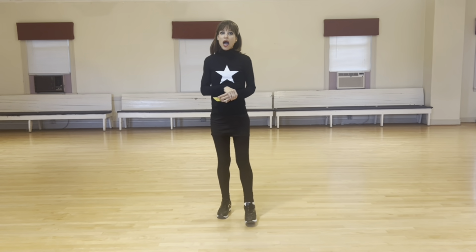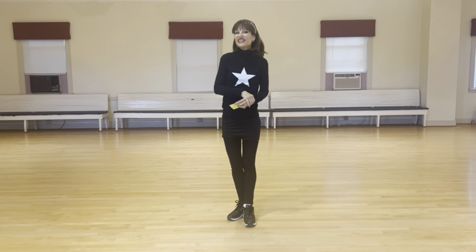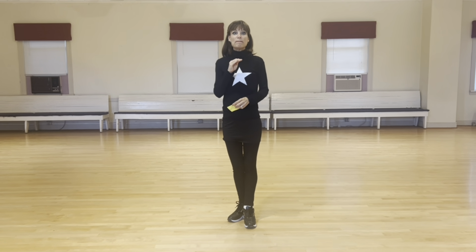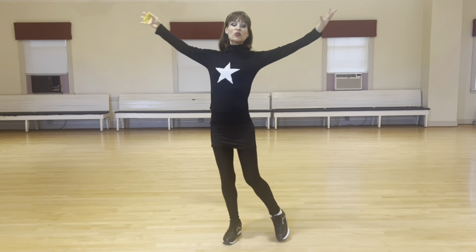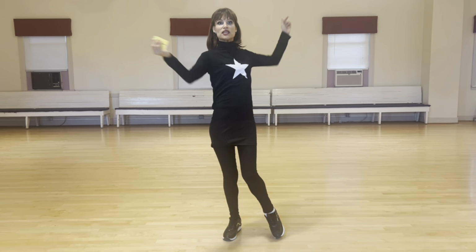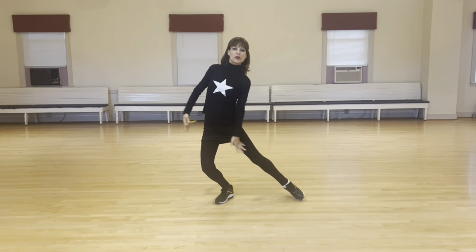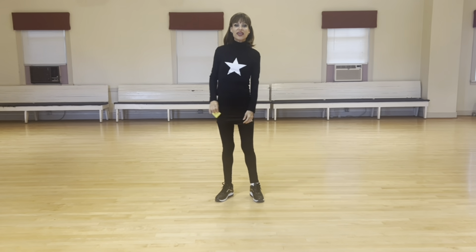But for more advanced level dancing, I would recommend focusing on the baseline. So we're not only making pictures, 3-dimensional pictures with the top. For more advanced level dancers, we're going to be making pictures with the base, okay?